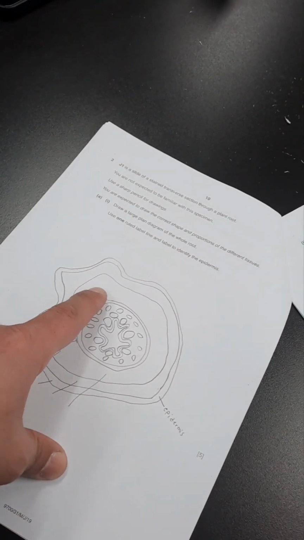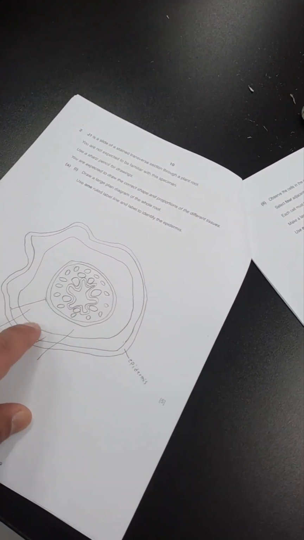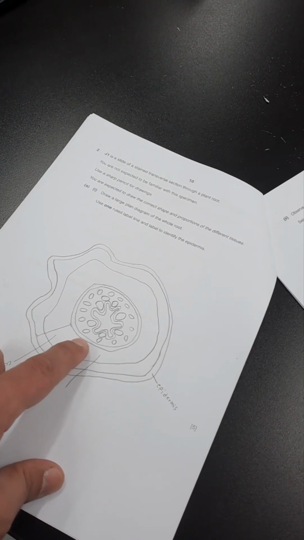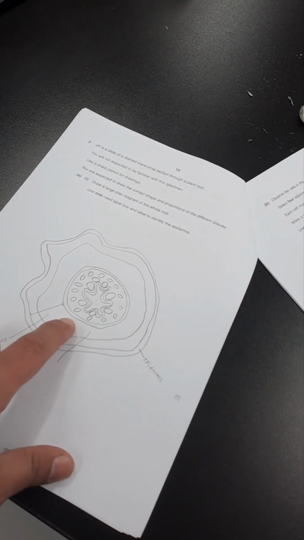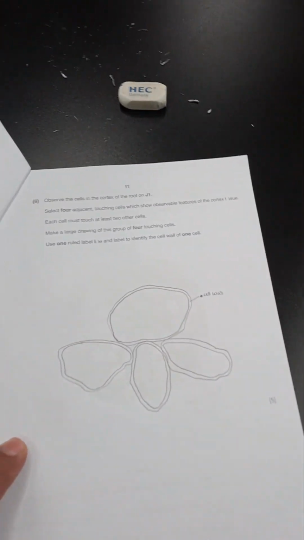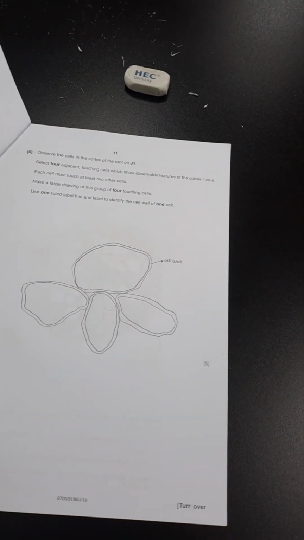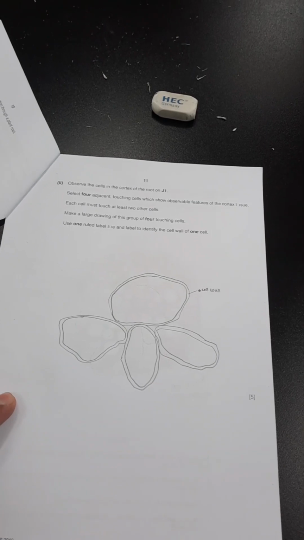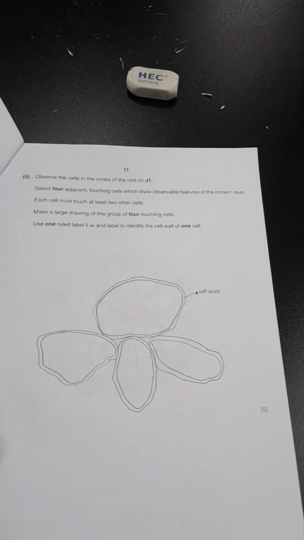The second part of this question 2 has to do with drawing 4 cells from the cortex. Now you should be familiar with the cortex. Now you need to pick 4 cells from the cortex, every one touching 2 other cells. So basically what you're going to draw after you view the cells under the microscope using the 400x magnification, you need to draw 4 cells.